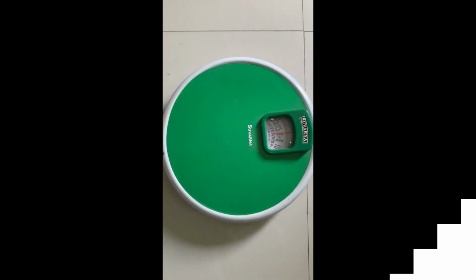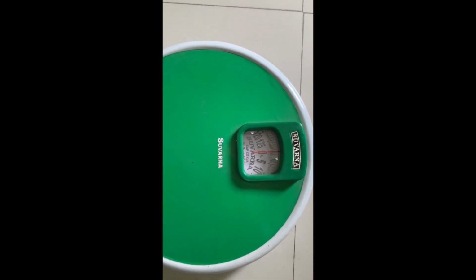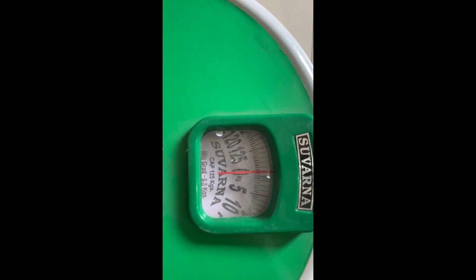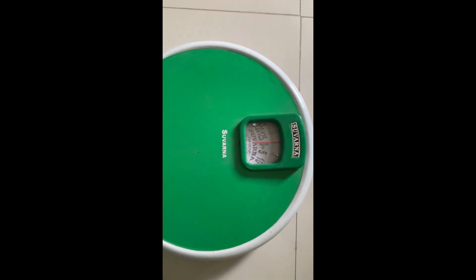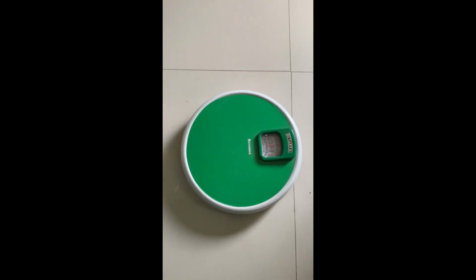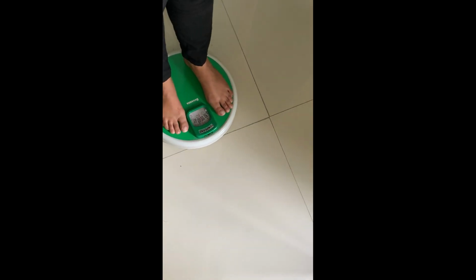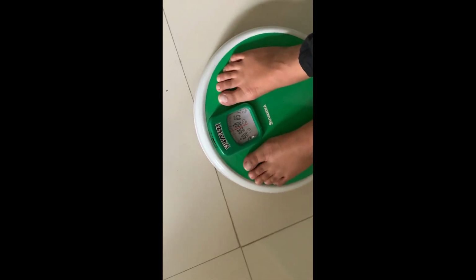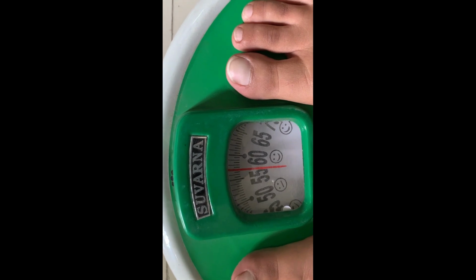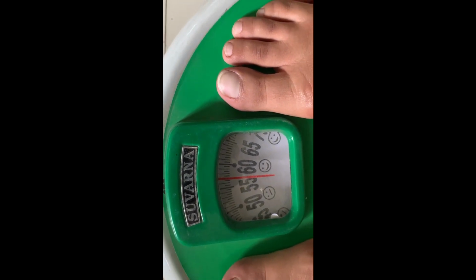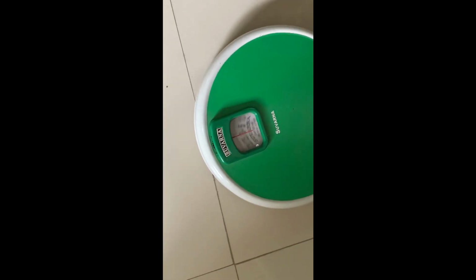Before weighing, ensure that the scale pointer has a 0 reading. If the scale pointer is not on 0, then calibrate it. Firstly, our volunteer will take off her footwear and personal articles like her mobile. I request the volunteer to please stand on the weighing machine. Then get off the weighing scale, note down the reading, and again check the scale pointer to ensure that it has a 0 reading.